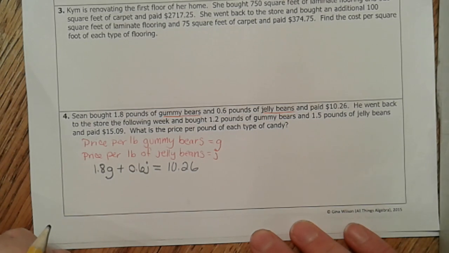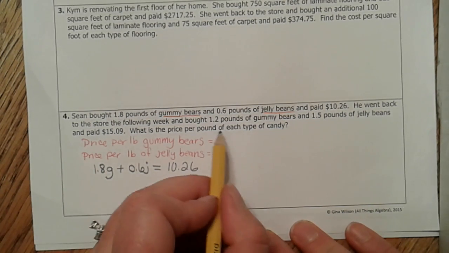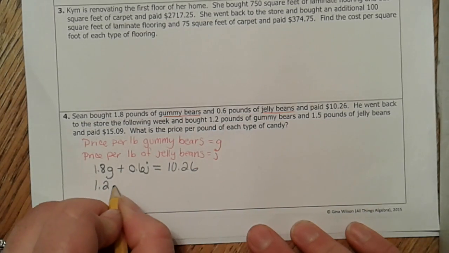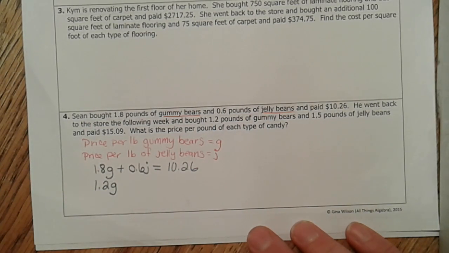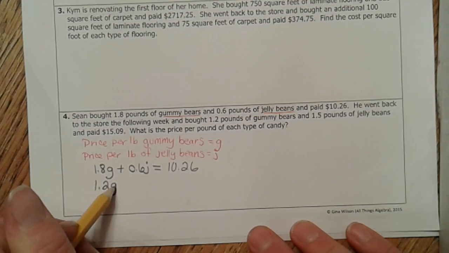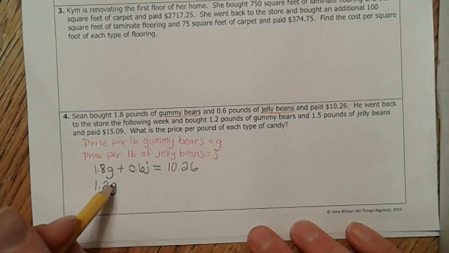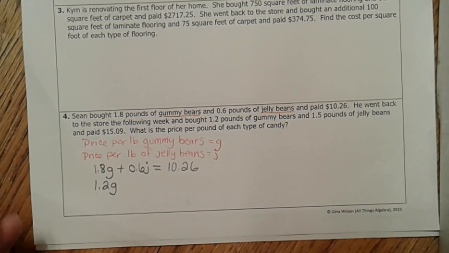So let's take a look at the other trip. He bought 1.2 pounds of gummy bears this time. So we take 1.2, and we multiply it by the price per pound.